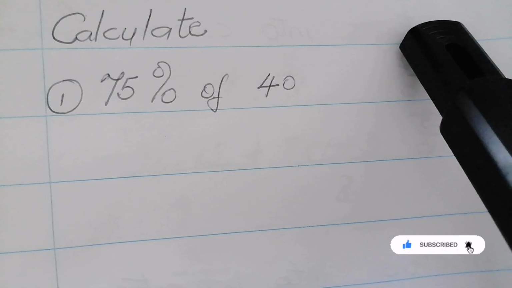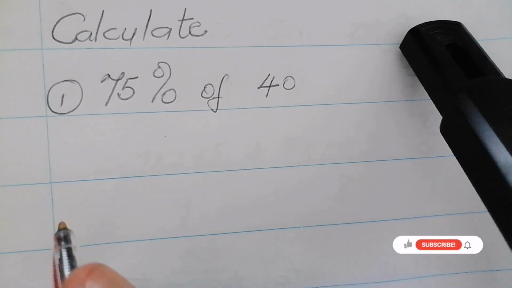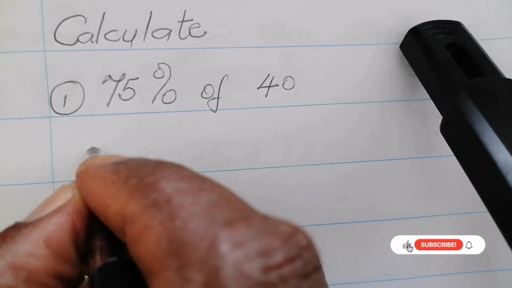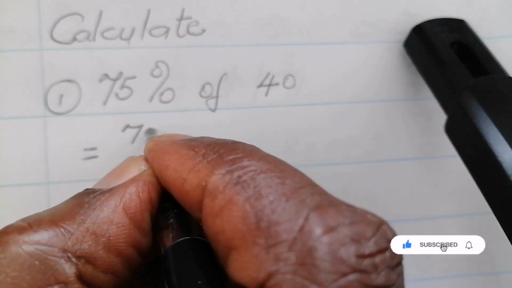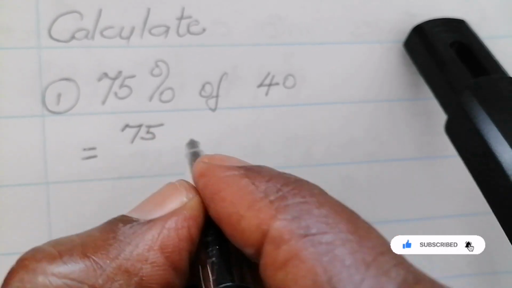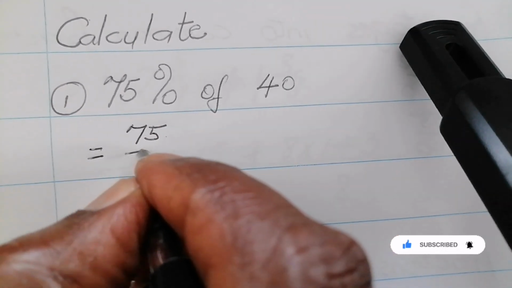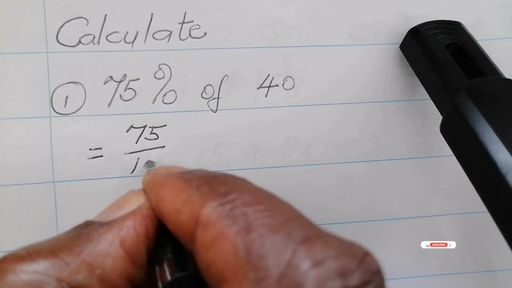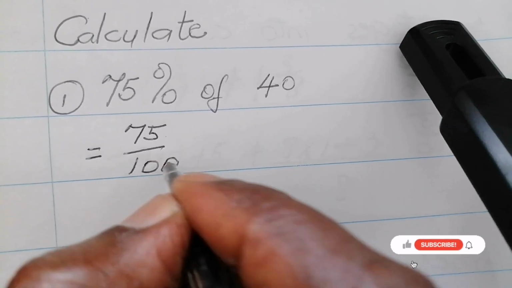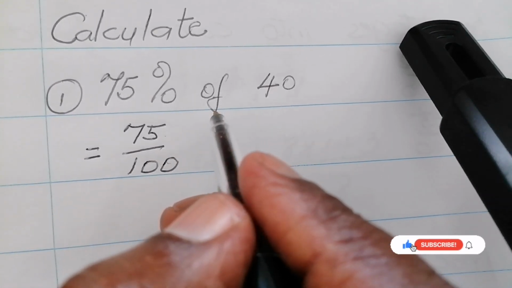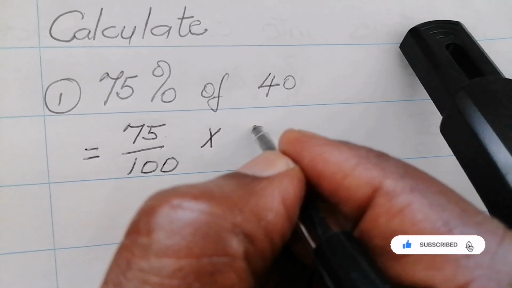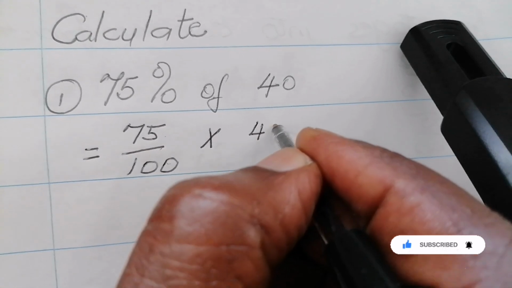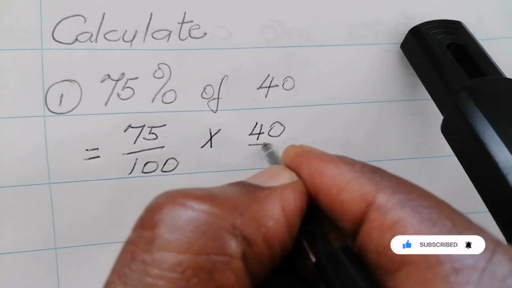Calculate 75% of 40. 75% of 40 is equal to 75 over 100 multiplied by 40 over 1.